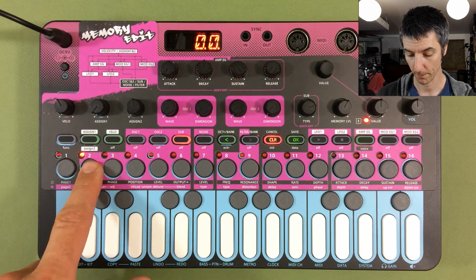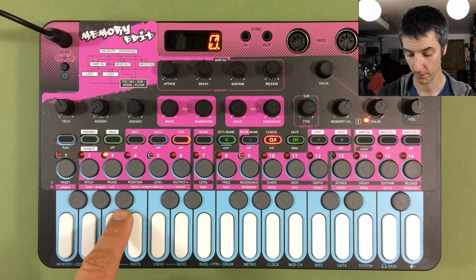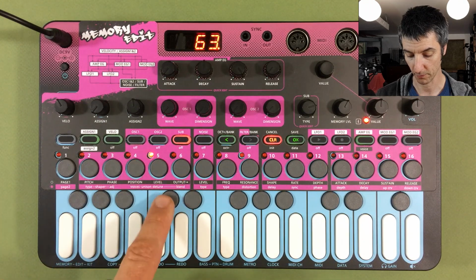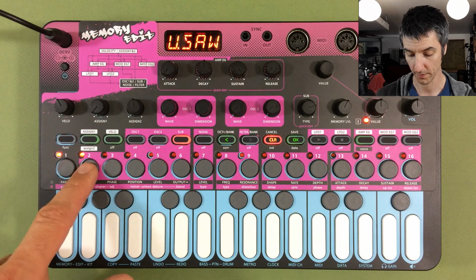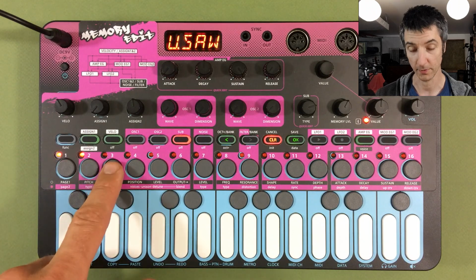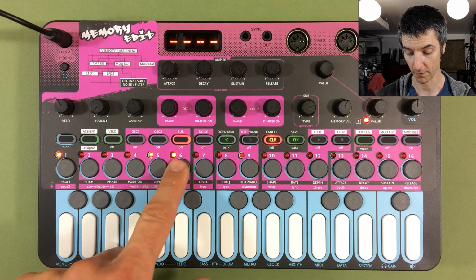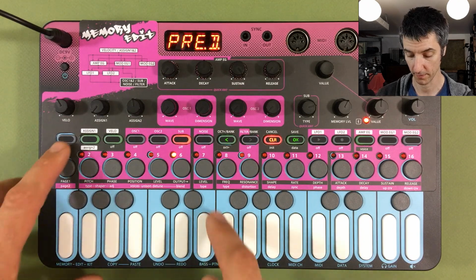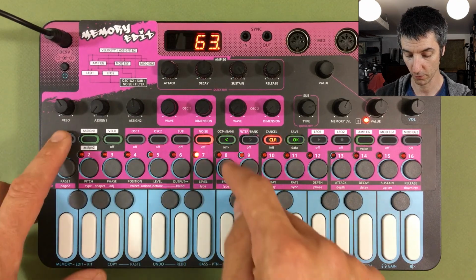Page 1 has pitch and phase, but we haven't got position. We've got level. We've got an output routing. We haven't got the shapers either, and we can't affect it with unison. So it's a much simpler oscillator. So I'm going to turn that off and then go to noise.